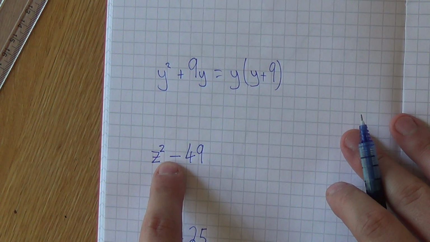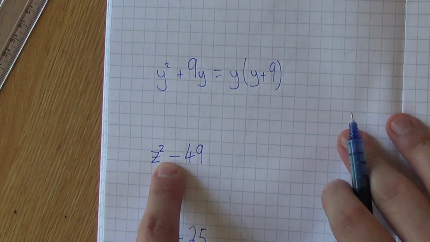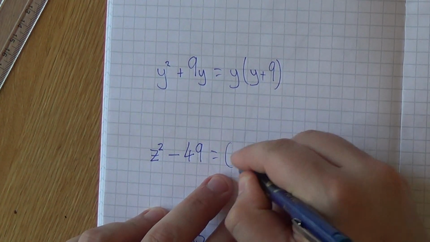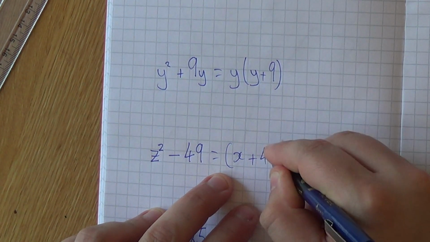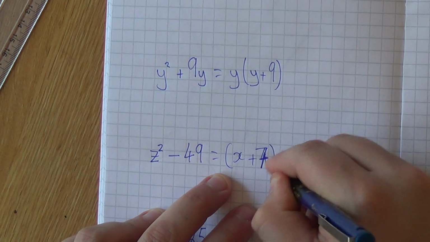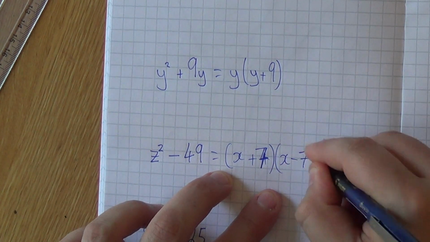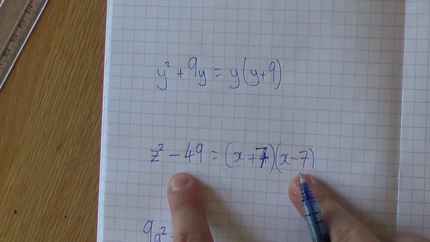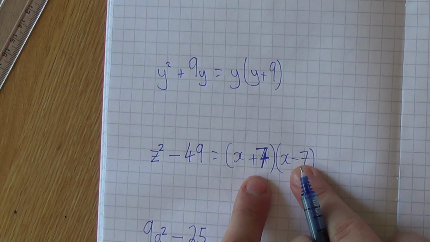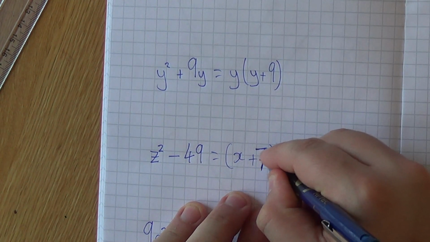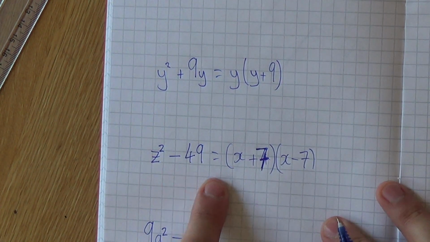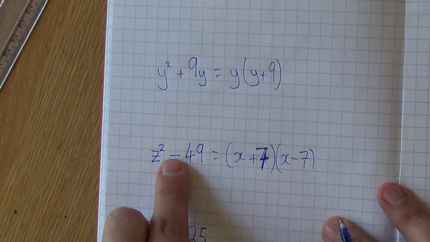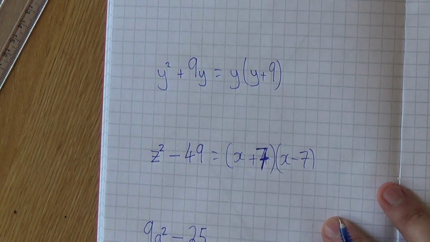So if it adds to make 0, it's got to be the same number, one positive, one negative, and luckily 49 is square. So we're going to get x plus 7 and x take 7. The 7 sevens gets the 49, the positive negative gets you the negative, and one up, one down cancels out to 0 when you add them. This is called the difference of two squares. It's a very famous result. There's a subtraction, there are two squares, it's a difference of two squares.